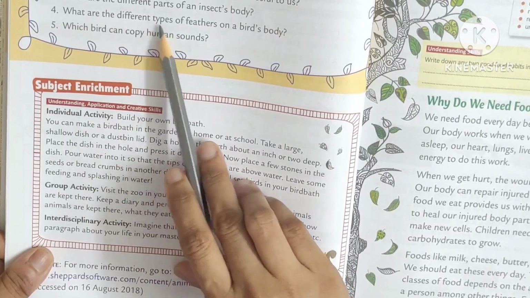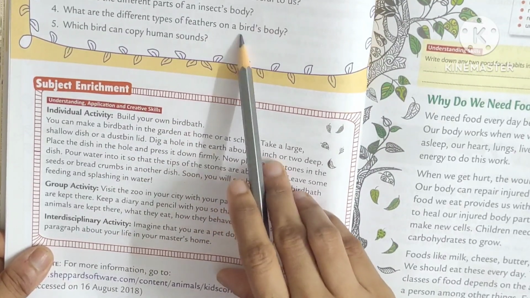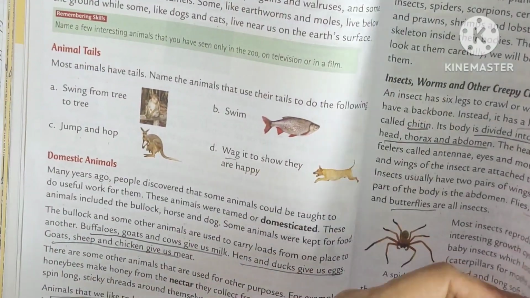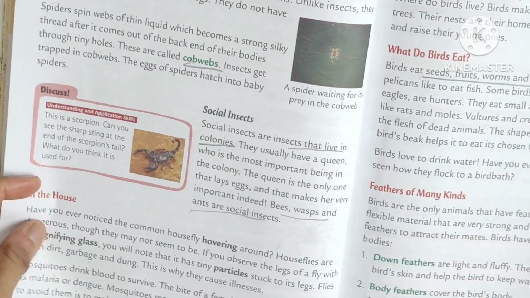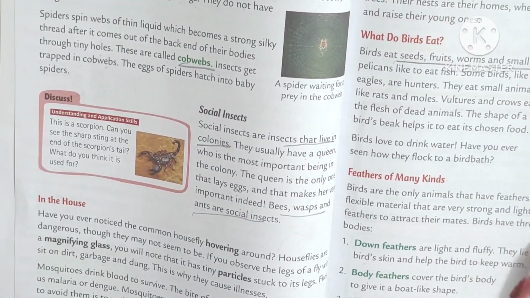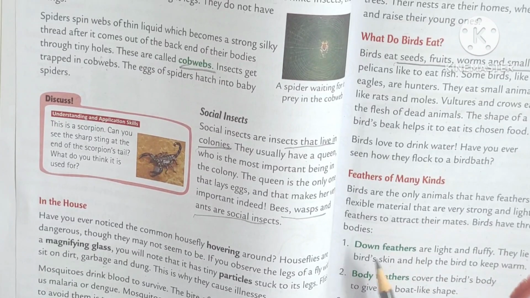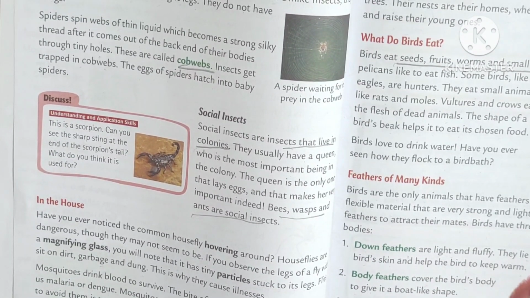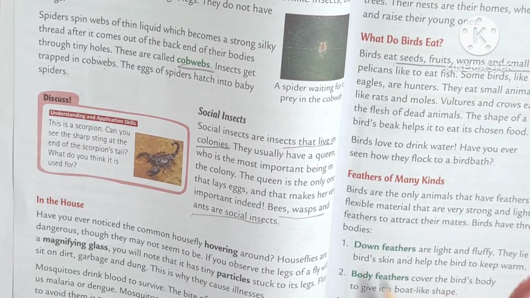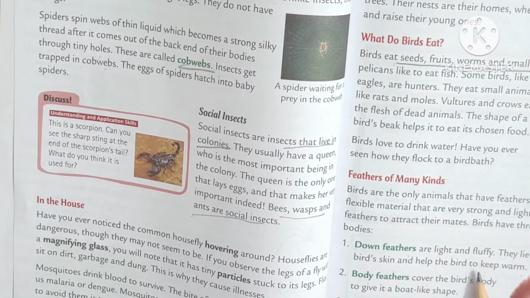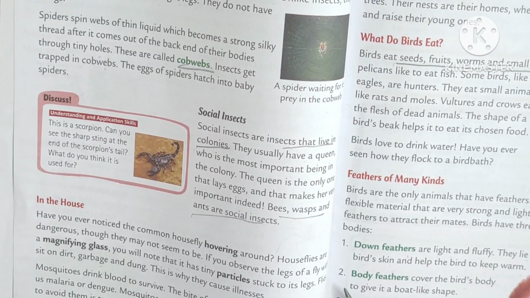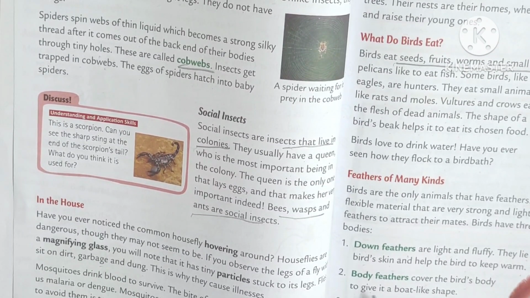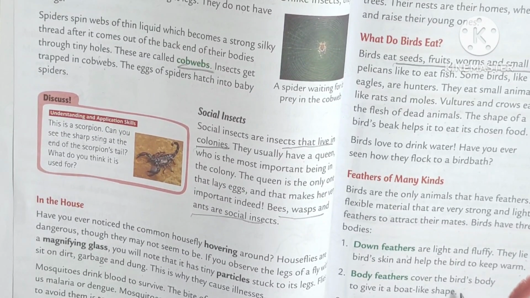What are the different types of feathers on a bird's body? Birds have three types of feathers on their bodies. Down feathers are light and fluffy. They lie next to the bird's skin and help the birds to keep warm. Second, body feathers cover the bird's body to give it a boat-like shape.